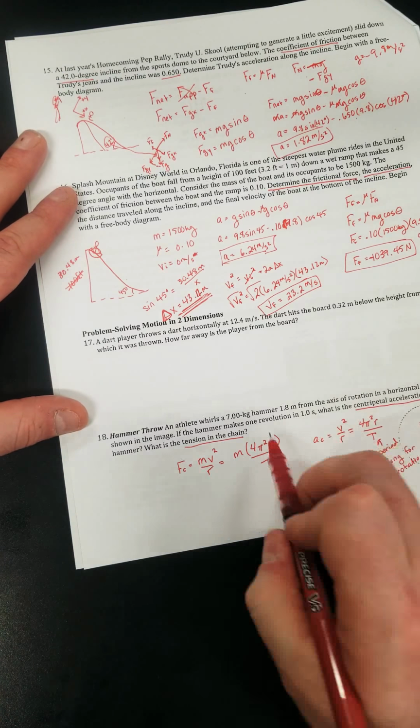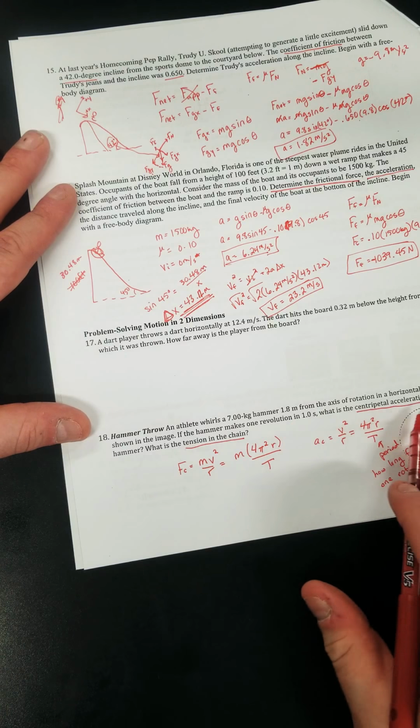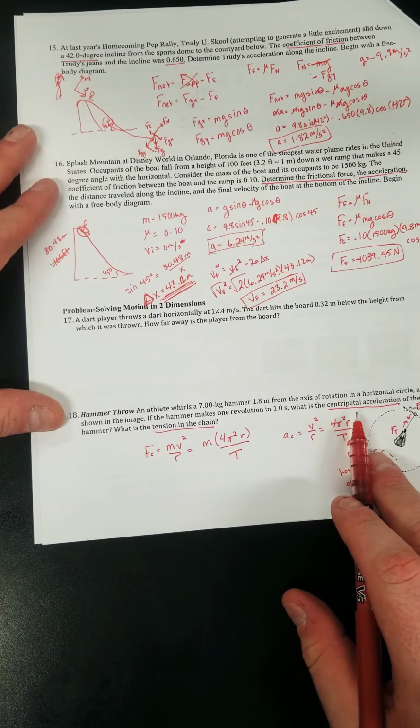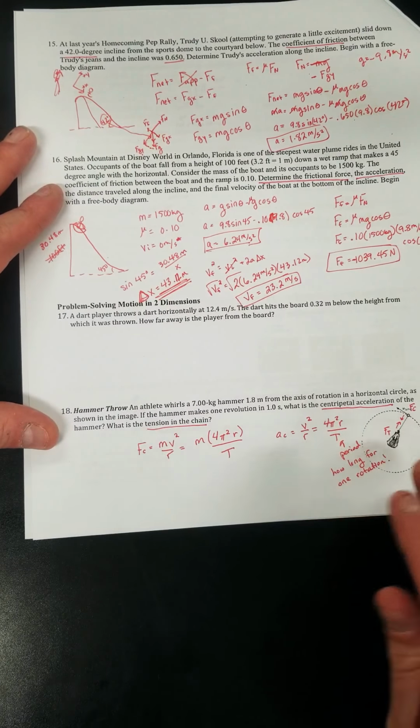And do we have that? Yes, so we have everything here. Let's find our centripetal acceleration first, then just take it times our mass, and we'll have our centripetal force. Okay.